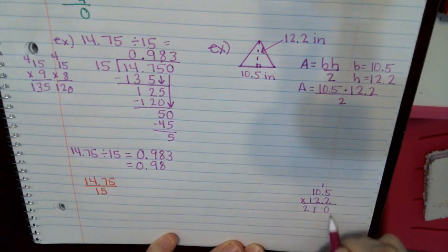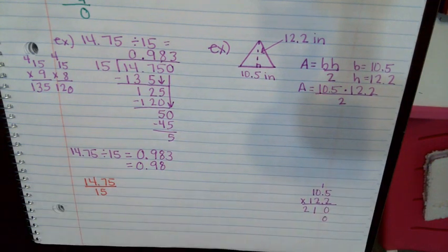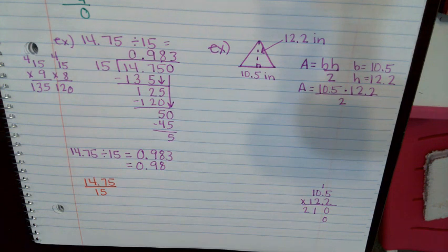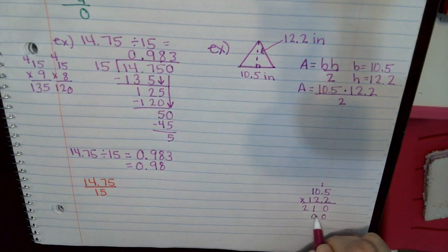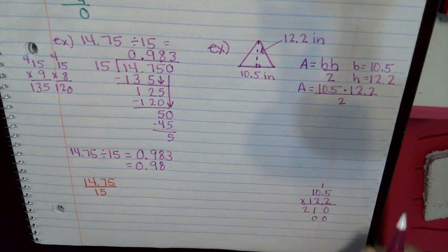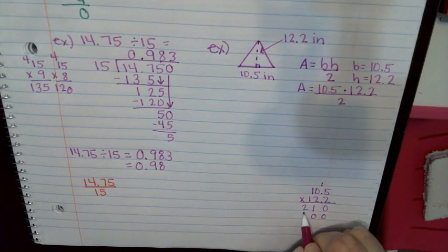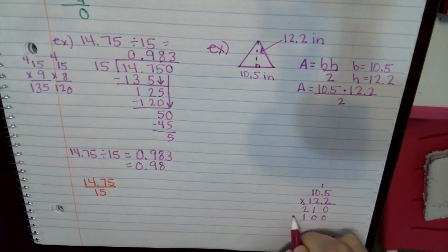Now I'm going to put a 0 here. 2 times 5 is 10, carry the 1. 2 times 0 is 0, plus 1 is 1. 2 times 1 is 2.